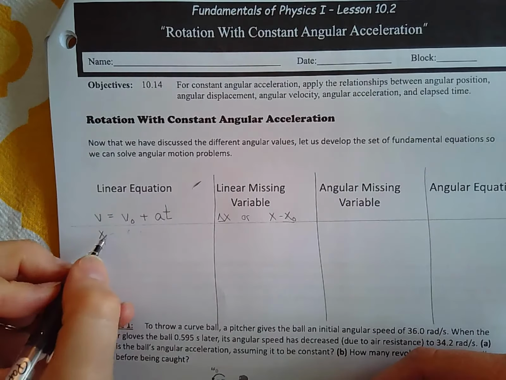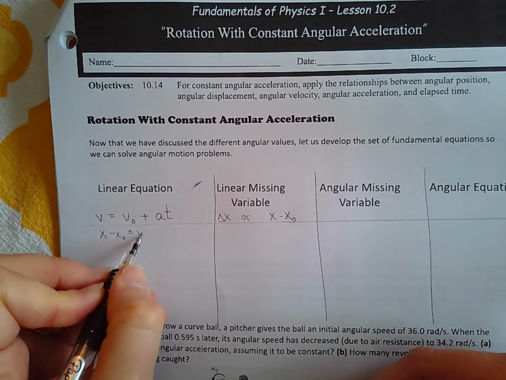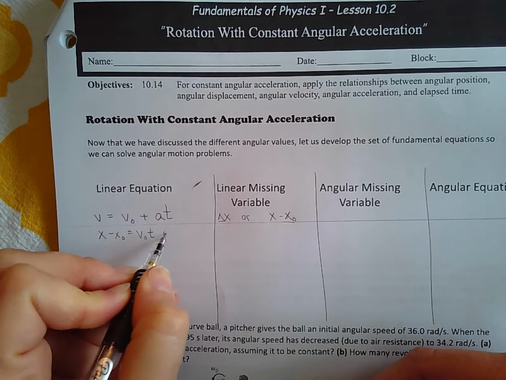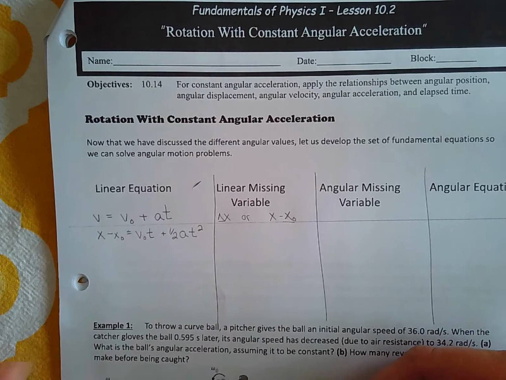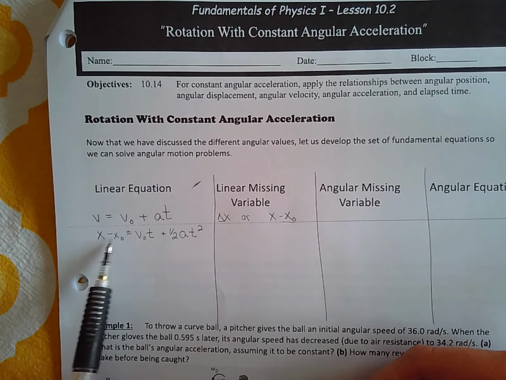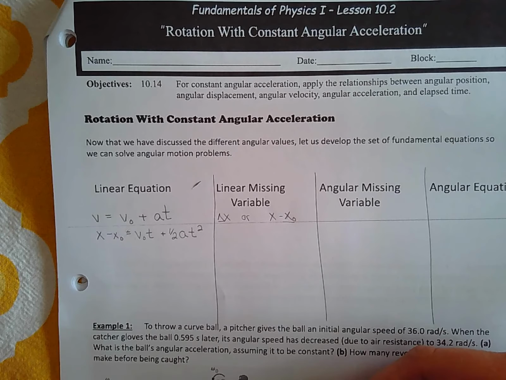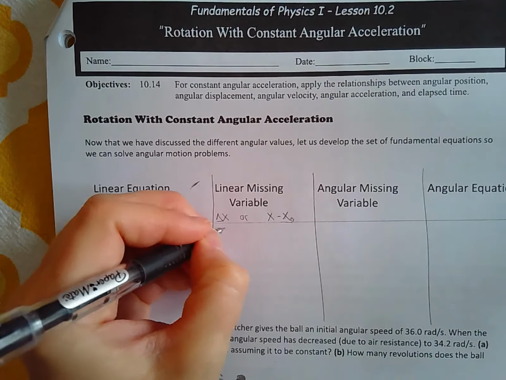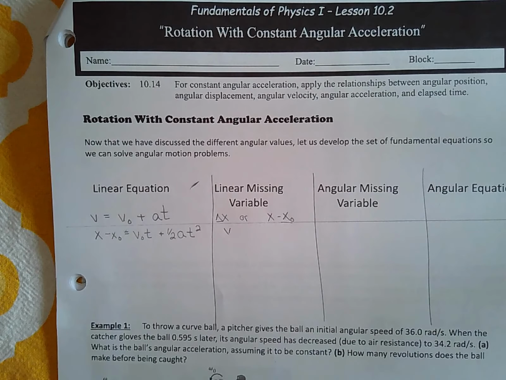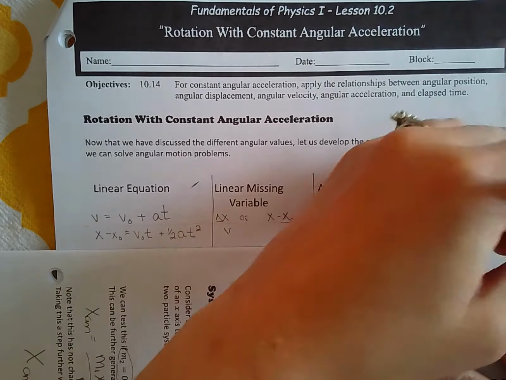We could do x minus xo equals original velocity times time, plus 1/2 acceleration times time squared. Because this is delta x technically, you could just take this to the other side if you wanted to. So that was the second one. The missing variable we did not know was the final velocity of that particular time period. All right, feel free if I'm going too slow to speed up the video.